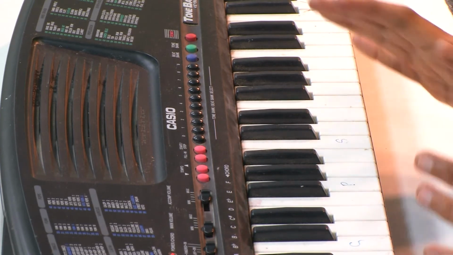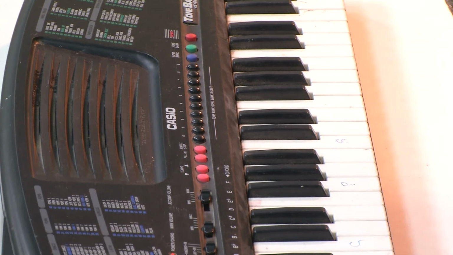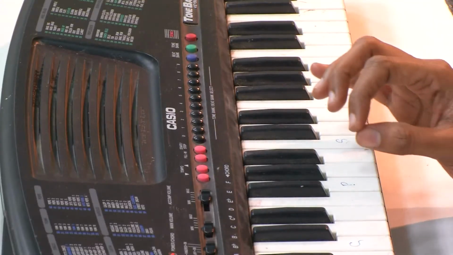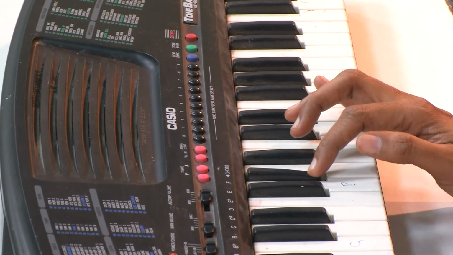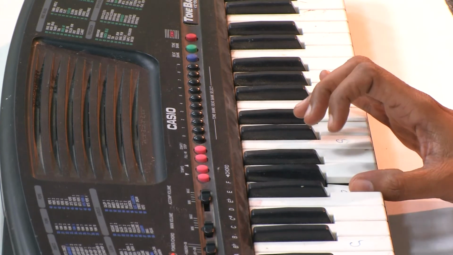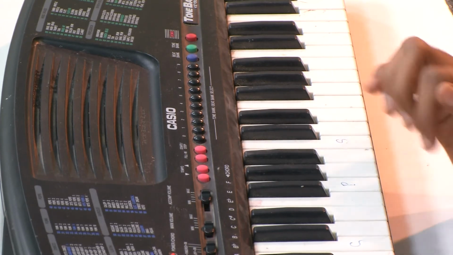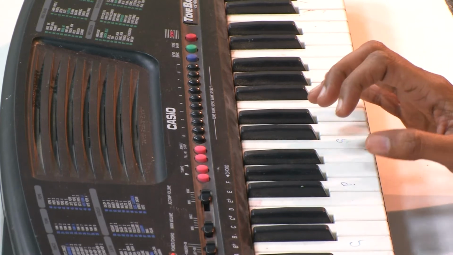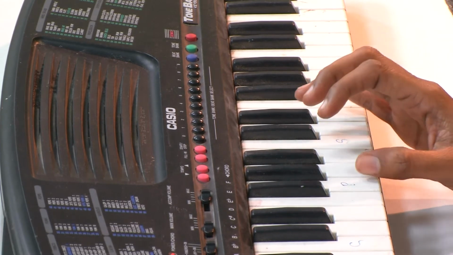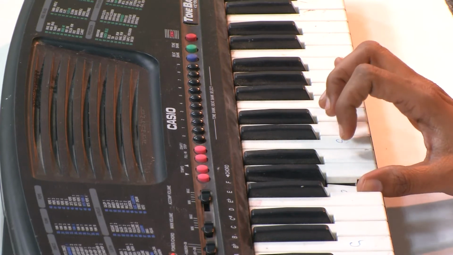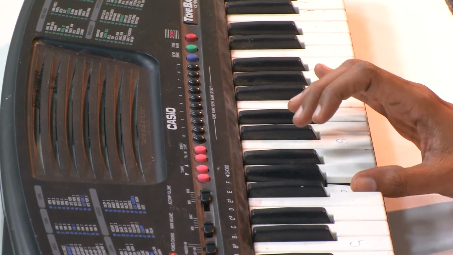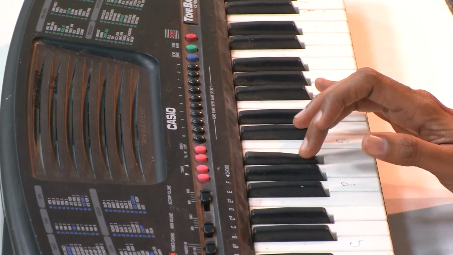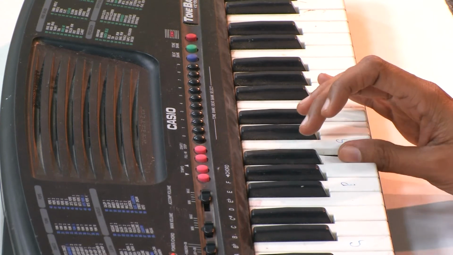For convenience all these notes have technical terms in Carnatic music, but for convenience sake we also refer to them as Re1 and Re2. This is Re1, this is Re2. Now the Ga in the major scale is actually Ga2, and there is a variant of this. This is Ga1 and this is Ga2.